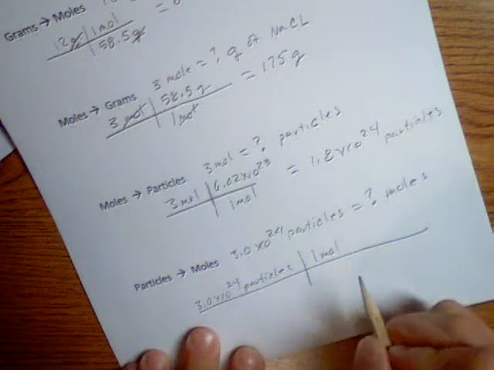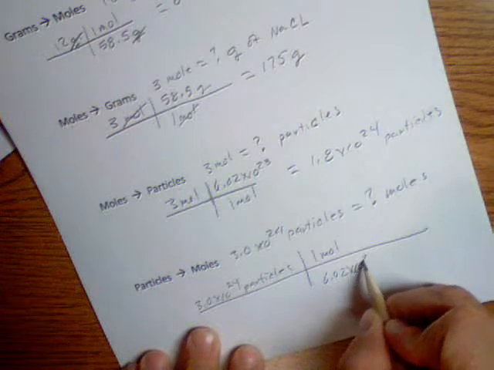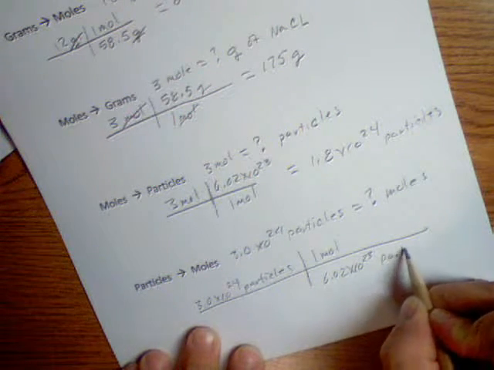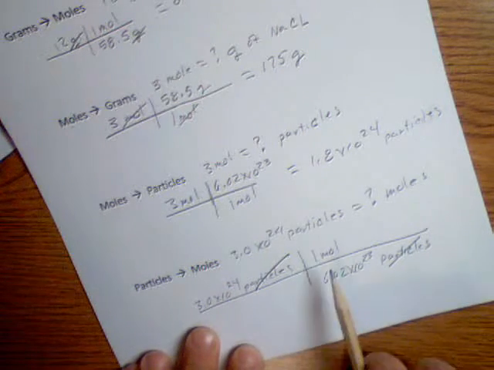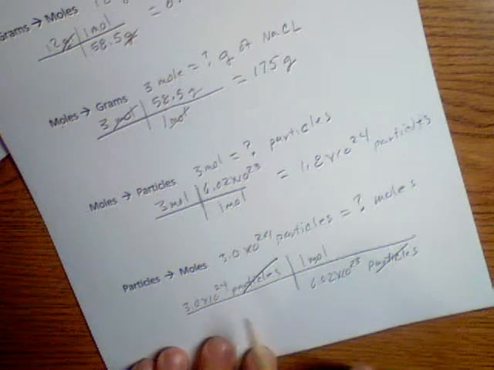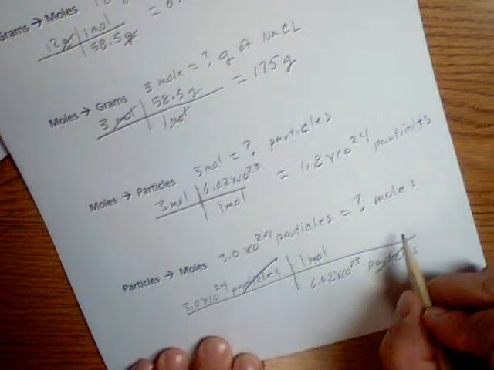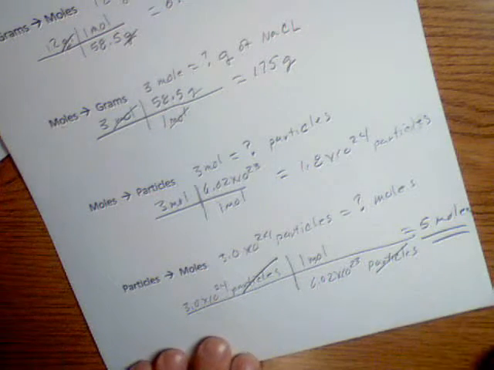1 mole is 6.02 times 10 to the 23rd particles, and we want our particles to cancel. We want to end with moles, and so that's why we set it up like this. And when you divide this, it comes out to be 5 moles. All right?